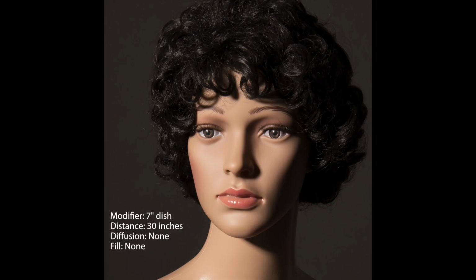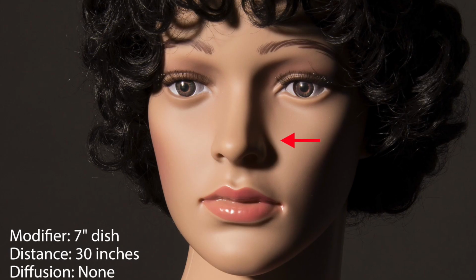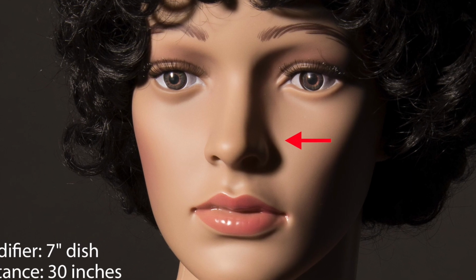Let's look at what happens when we put diffusion over the light. Here our lovely model, who graciously maintains the same pose and expression for us, is lit by a 7-inch metal dish reflector placed about 30 inches away. Pay attention to the nose shadow. Notice how dark it is and how quickly it transitions from dark to light.